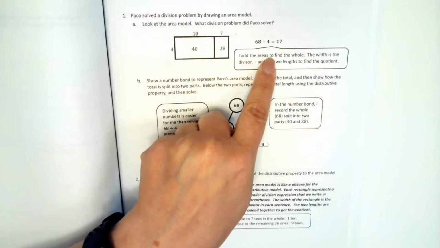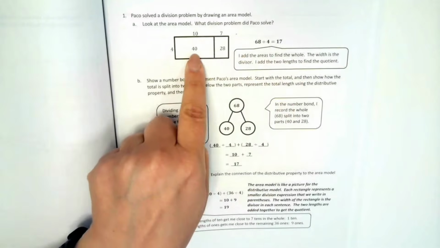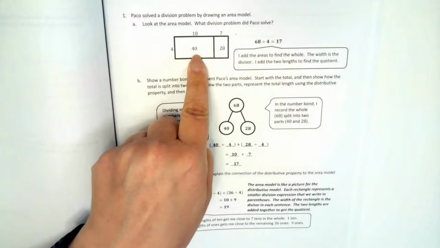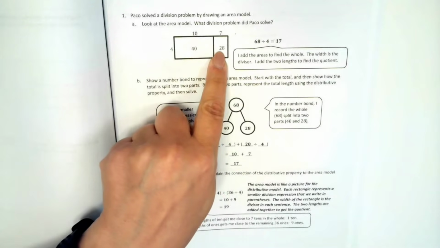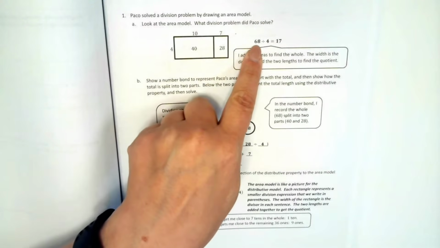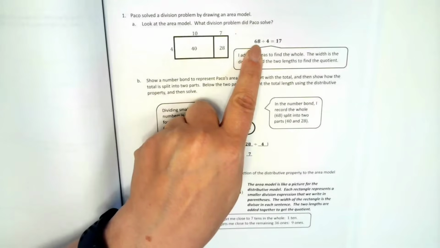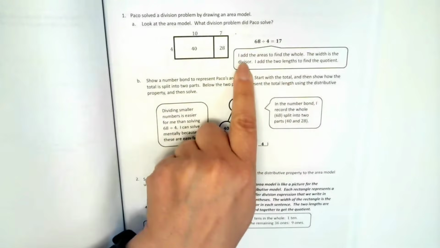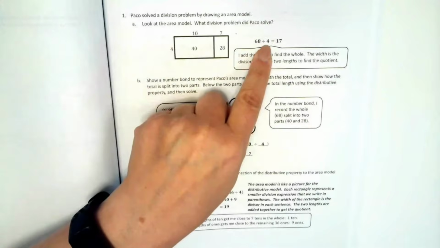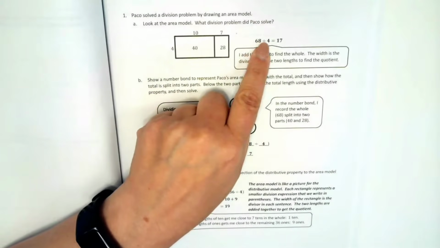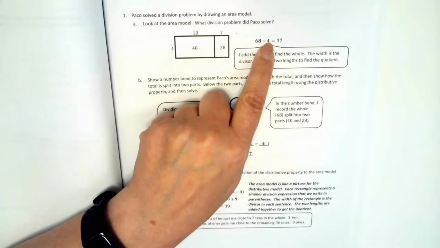I add the areas to find the whole. So the areas are in here, 40 and 28. Add those together and you get 68. That's the whole, or the dividend in the problem. The width is the divisor. Here's the width, it's 4. Here's the divisor, so 68 divided by 4.